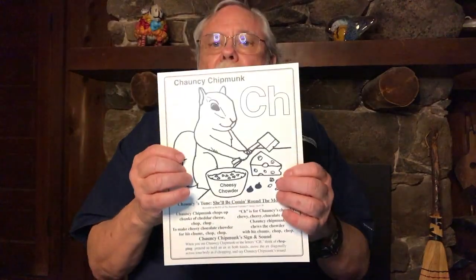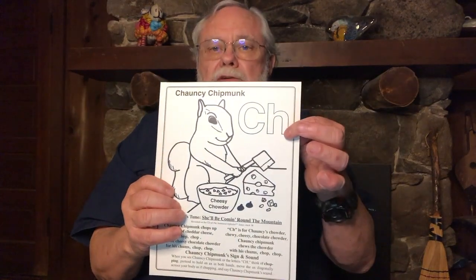Chop, chop. So what's Chauncy Chipmunk's sound? Ch. So now when you get your paper for Chauncy Chipmunk, you can turn your page first to the front, do your rainbow writing over Chauncy Chipmunk's letters, then turn your page on the back, and draw some pictures and write about things from your life that are kind of like Chauncey's.